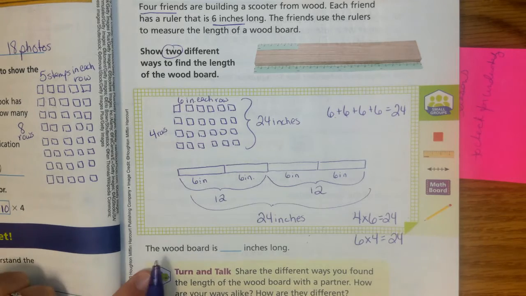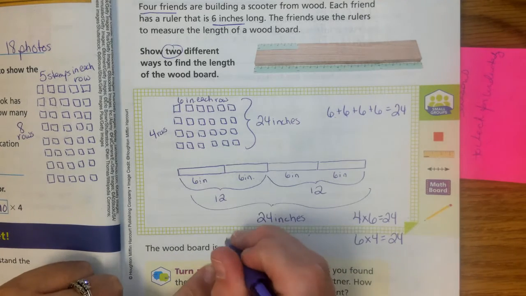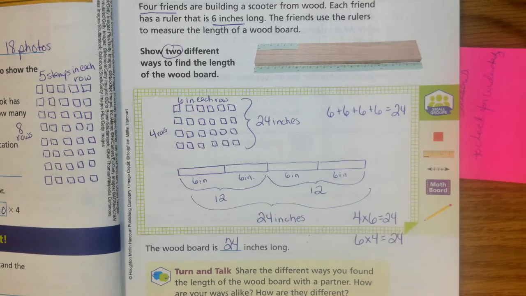So this tells me that the wood board is 24 inches long. I hope you got that after all of those different ways, right?